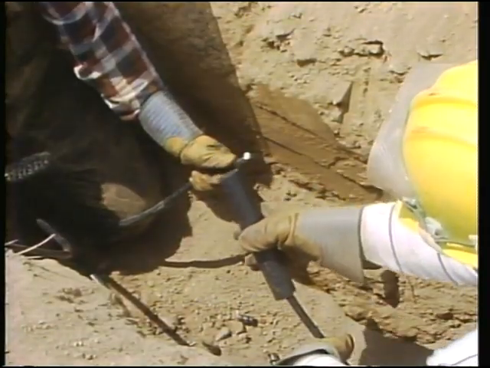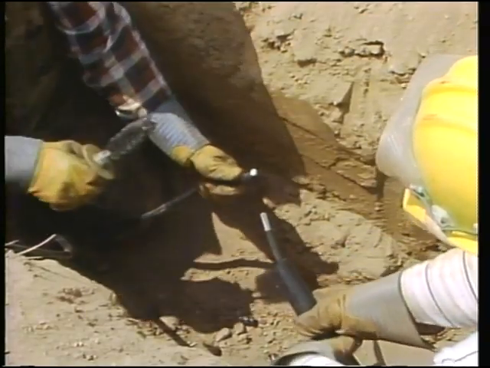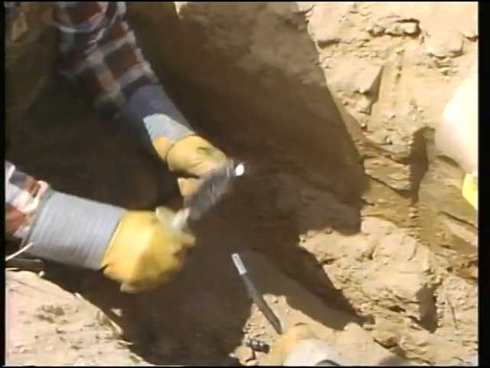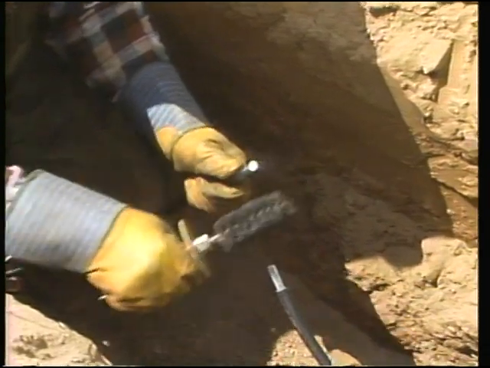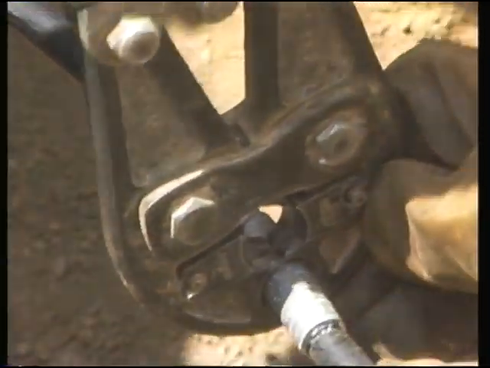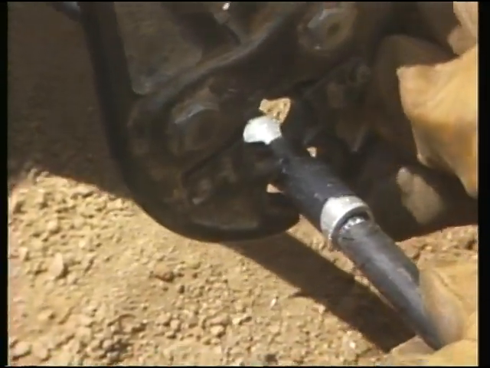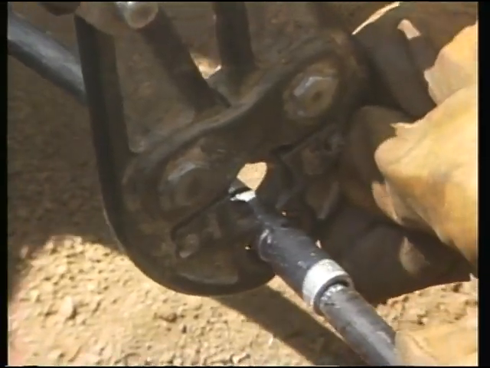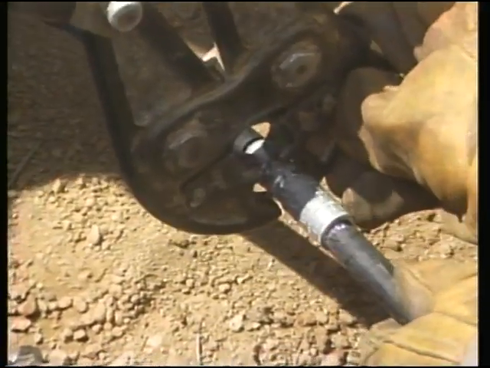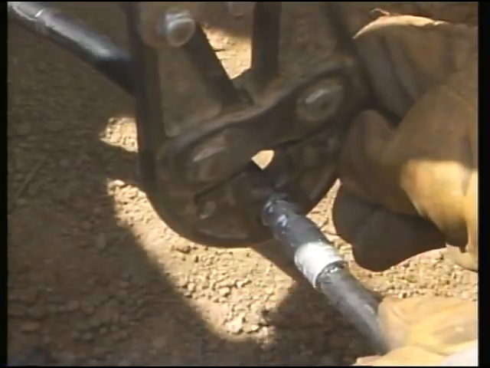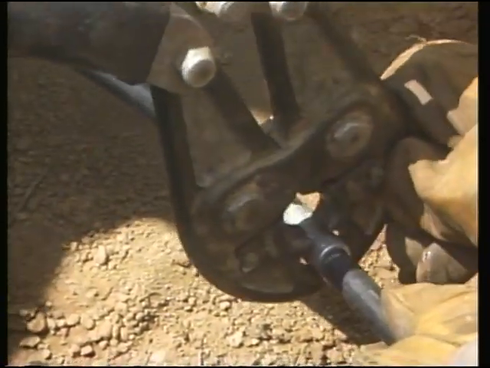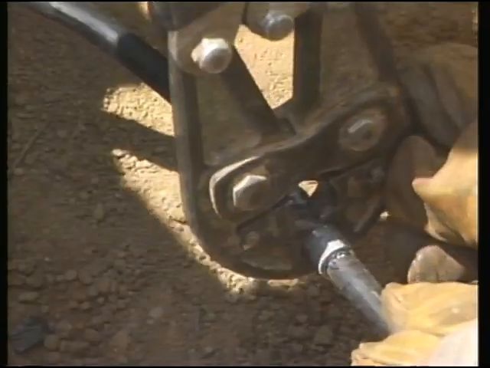Before the compression is made, the workman slides the heat shrink tube over one of the cable ends and wire brushes both cables. Then the compression connector is applied, using the appropriate tool and die as before. Again, the compressions are started in the center, and the workman moves outward toward both ends of the conductor.